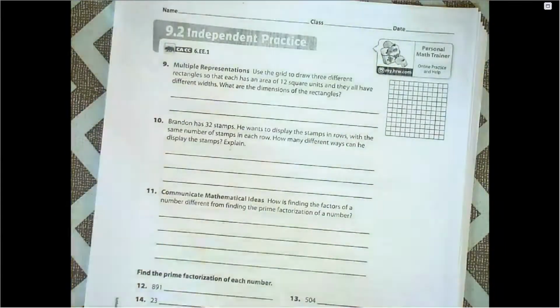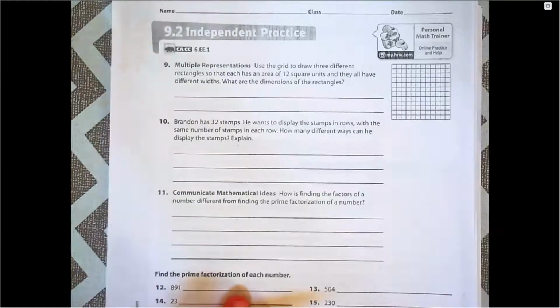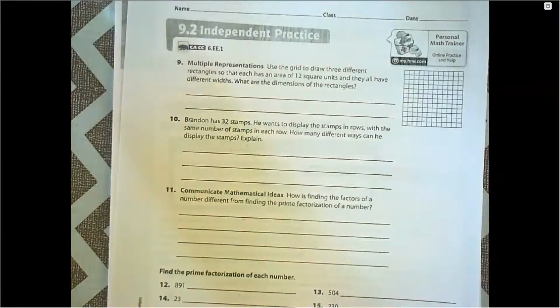So this week's practice is gonna be a lot of word problems. You're welcome. You're super, super, super welcome.